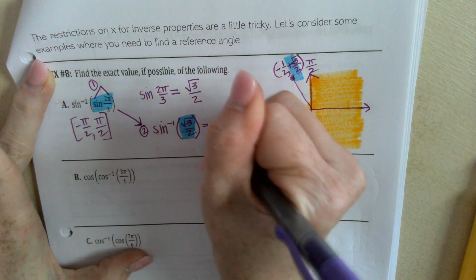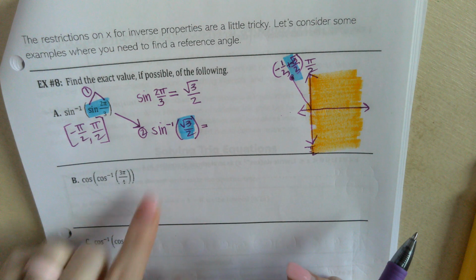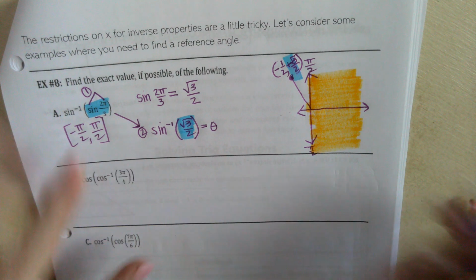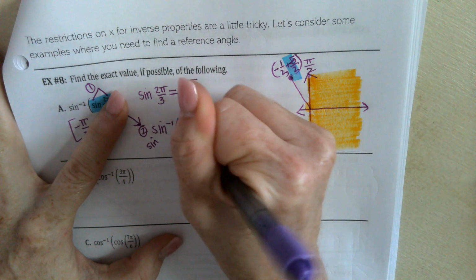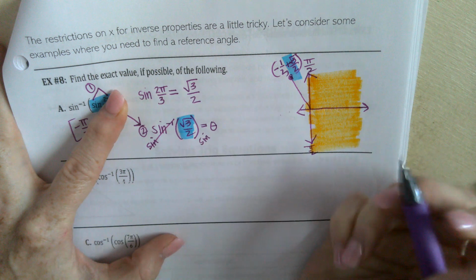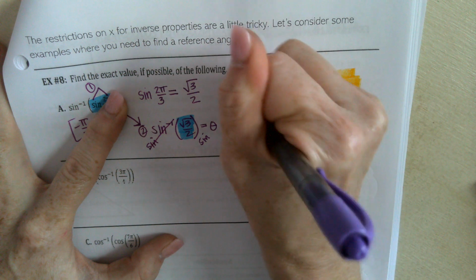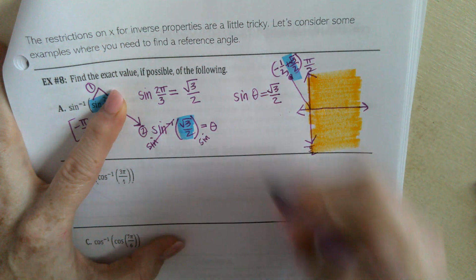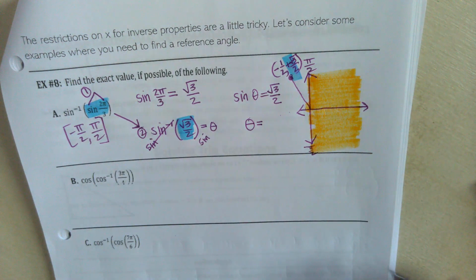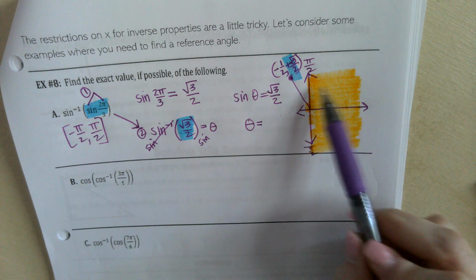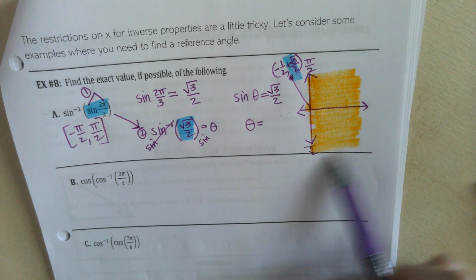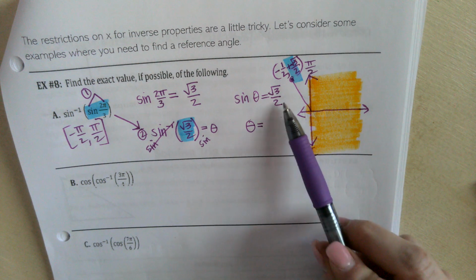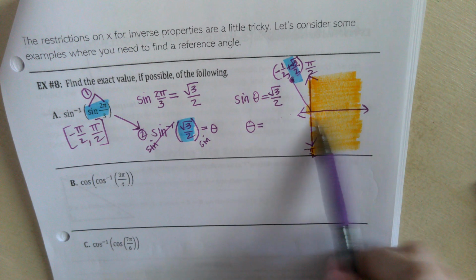Okay? So I'm solving for an angle. Remember, anytime you're doing an inverse, you're solving for an angle. So I'm going to set that equal to theta. And I am going to take the sine of both sides. Okay? So I'm going to say that the sine of theta is equal to the square root of 3 over 2. Any answer that I give has to fall in this area. Okay? Is there an angle that gives me a y-coordinate of root 3 over 2 in here?